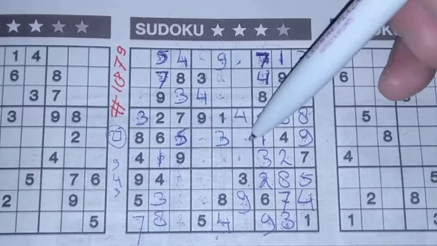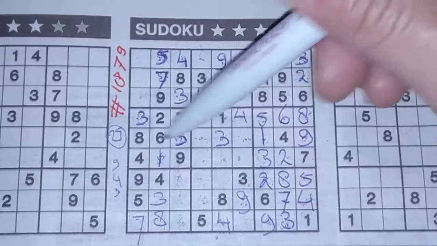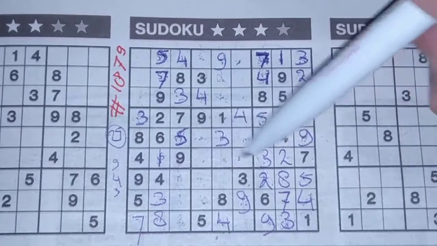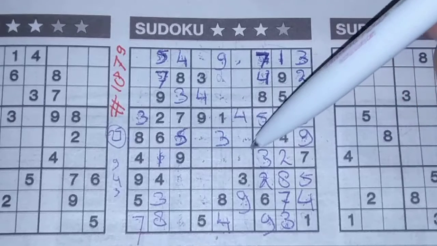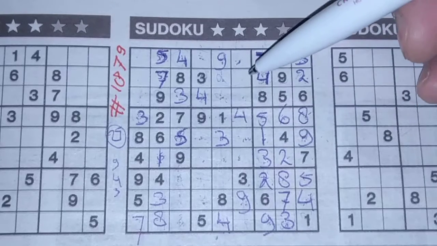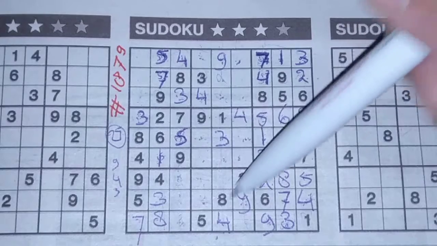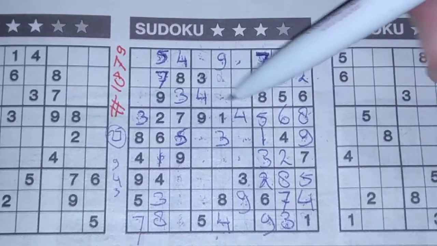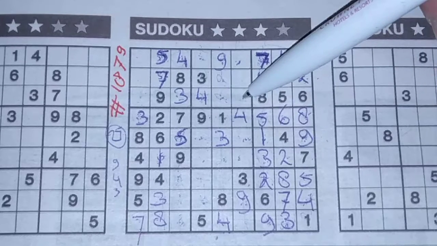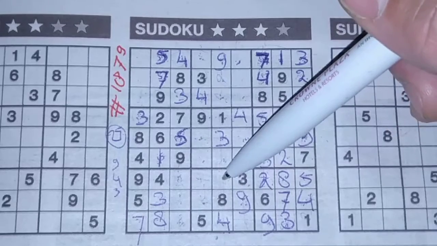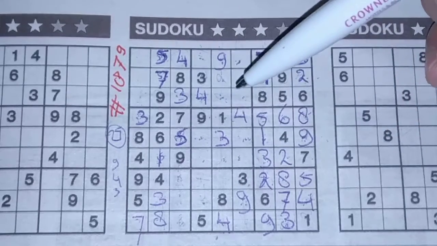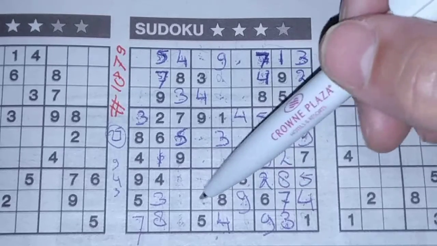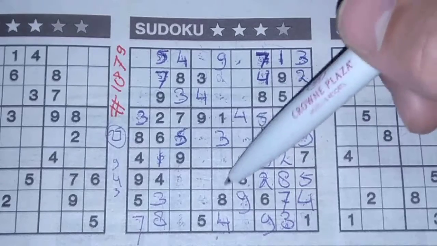These 2 numbers, a 2 and a 7, are missing in the middle row. A 2 and a 7, so these 3 should be the 6, the 5, and the 8. 5, 8. 2, 7. 7 we have there. 7 we have here. Yeah. 2, 2, 2, 2. Yes.